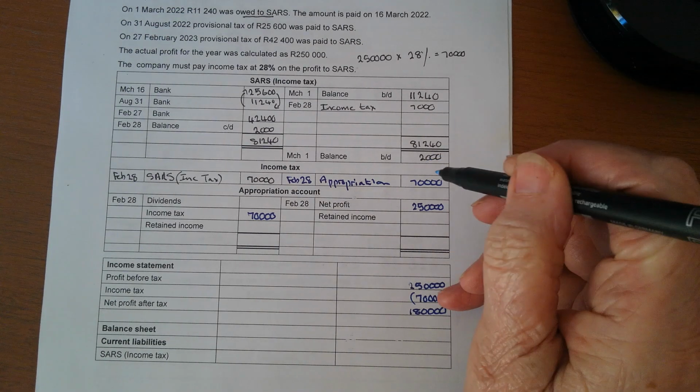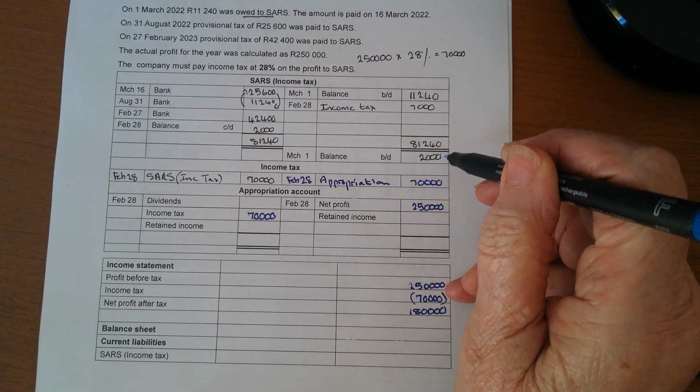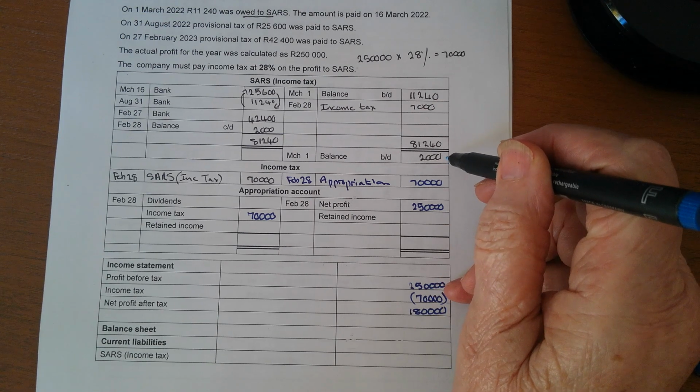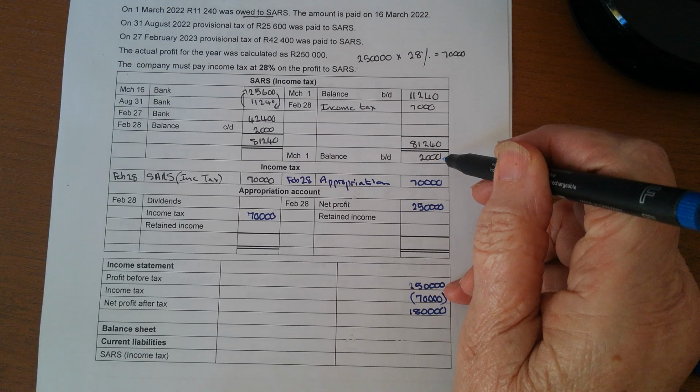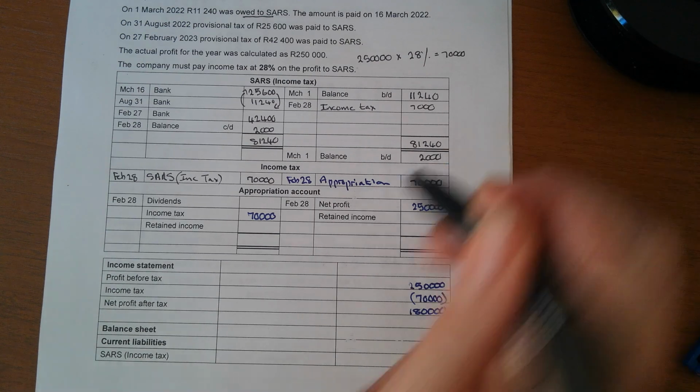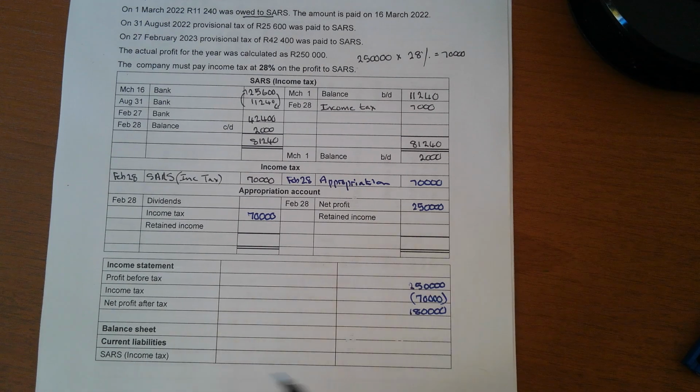For this 2,000 that we still owe to SARS, it means that we still have to pay it in the future, so it's a liability to me, and I will have to pay it early in the next financial year, so it is a current liability, and I will indicate that we've got a liability of 2,000.